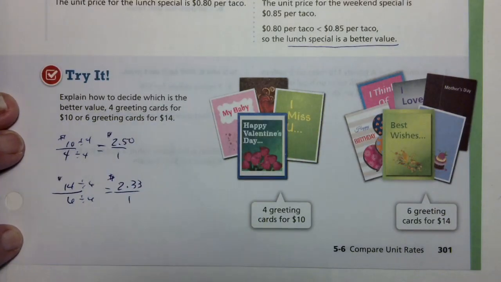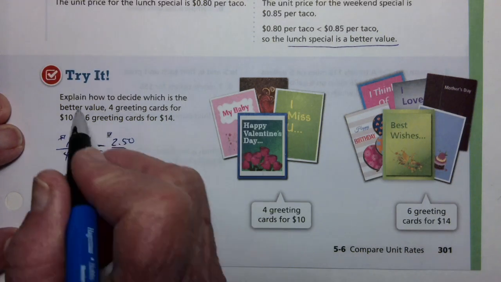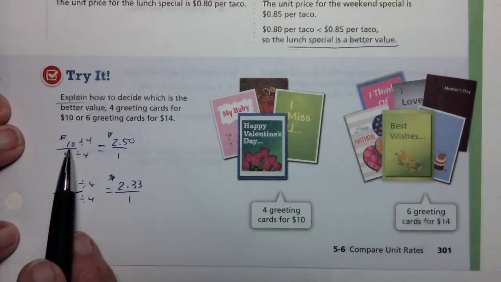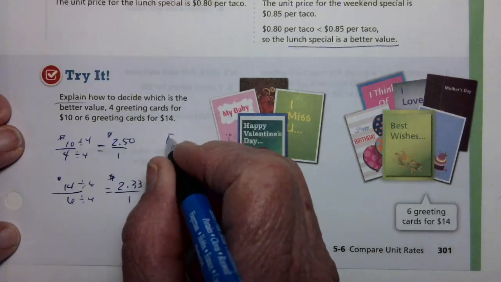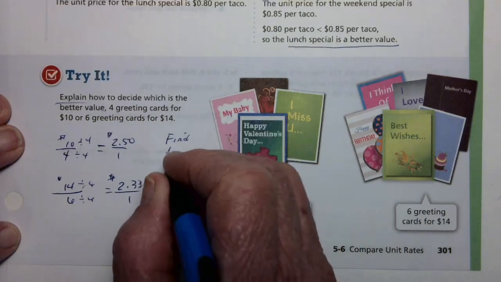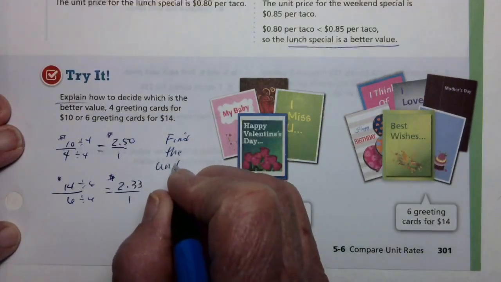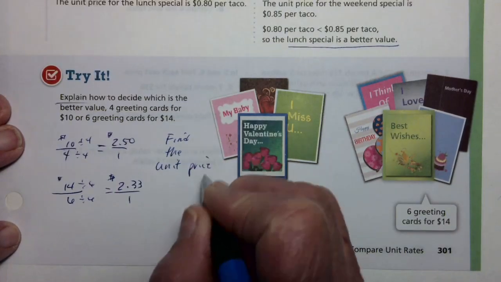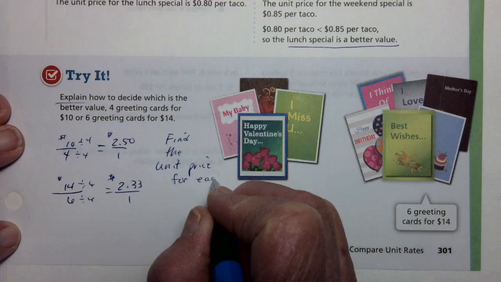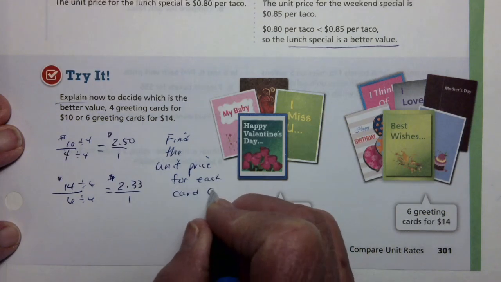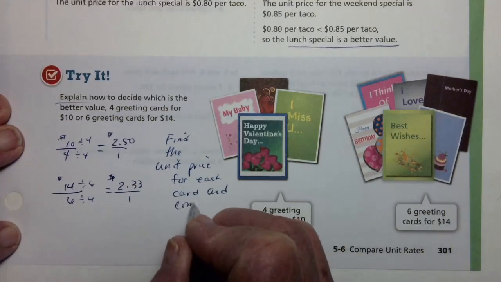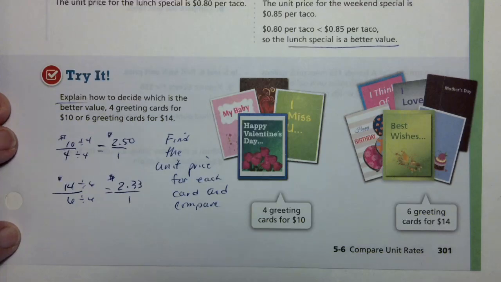Okay, so explain how to decide which is the better value. We found the unit price per card. So find the unit price for each card and compare.